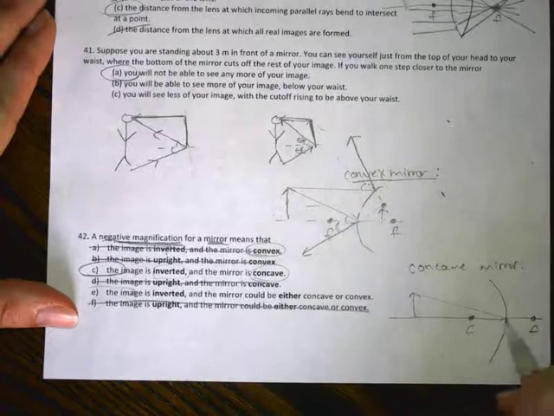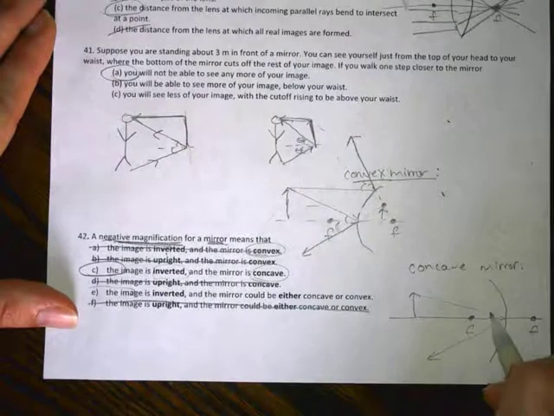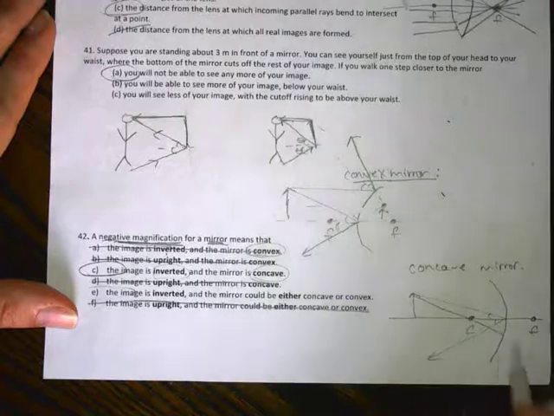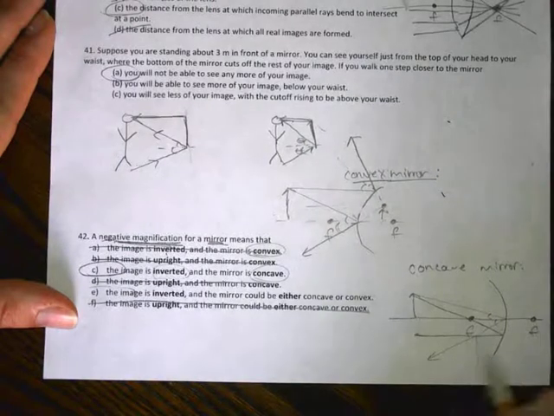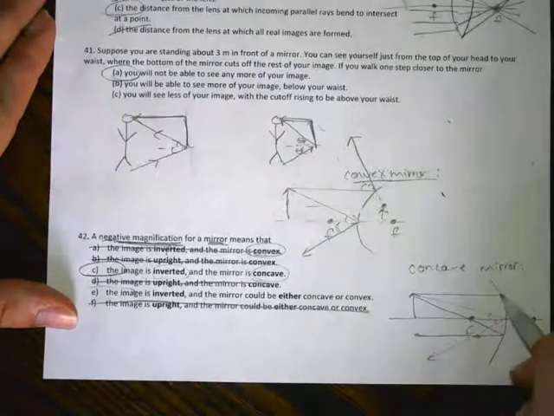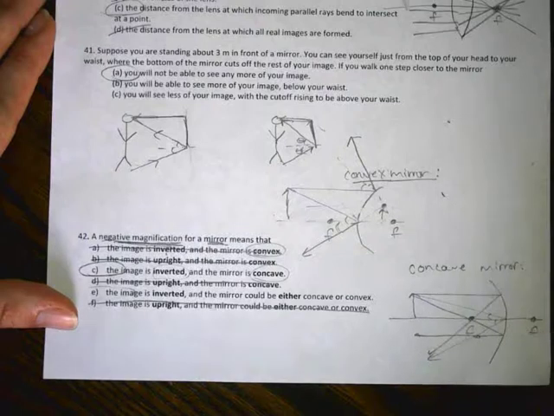Okay, so for this one, we're going to have in through the center, out that way, reflecting at the same angle. Then we'll also have in through F and out parallel. And so we're sort of seeing that that's where they're going to converge. We'll try in parallel and out through F. Yuck.